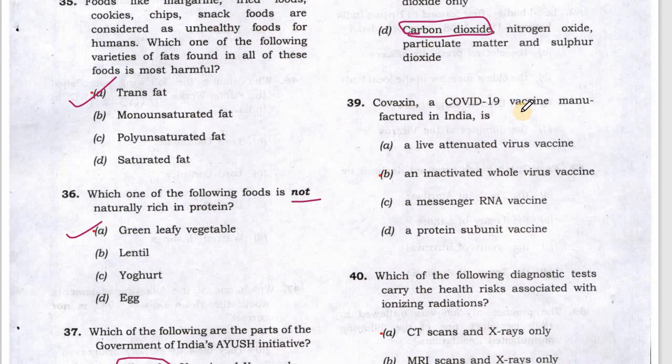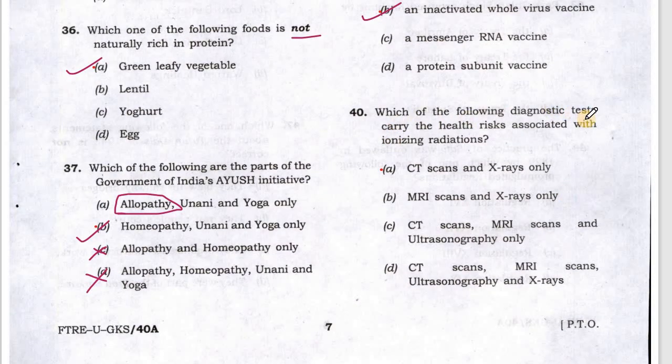Then the COVID-19 vaccine manufactured in India is an inactivated whole virus vaccine. Next, which of the following diagnostic tests carries the health risk associated with ionizing radiation? So this is the CT scan and the X-ray only.